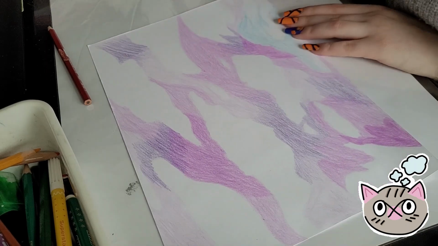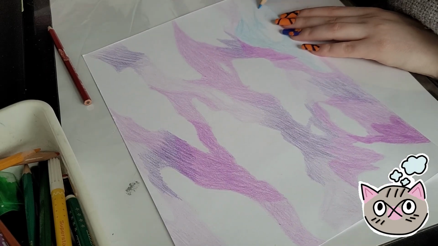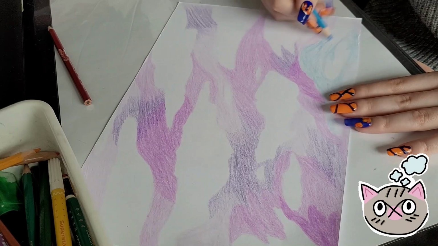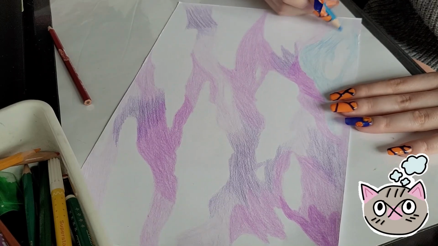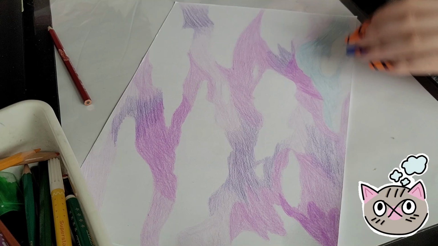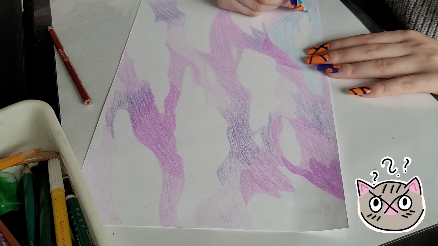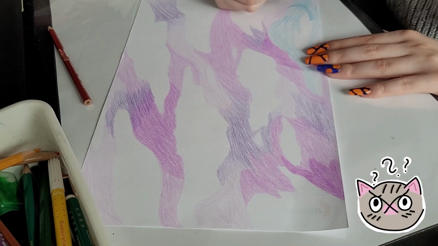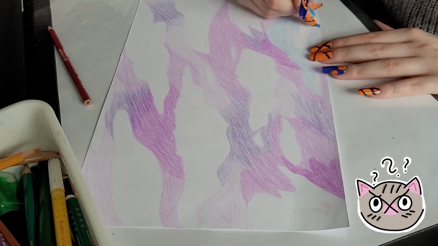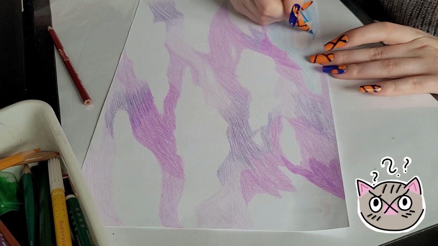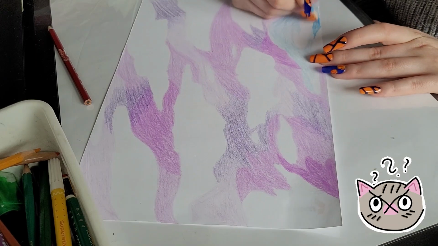But I don't know. It didn't really work out. I don't think I understand the science behind clouds and their shading. It looks really weird, but well. Maybe next time I'll learn or just add a different background perhaps.